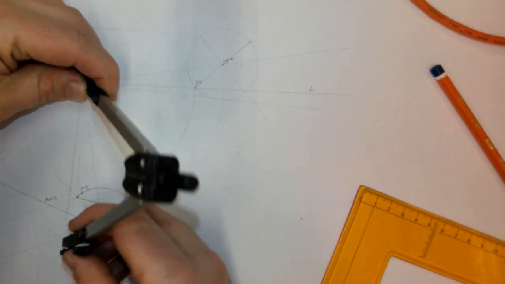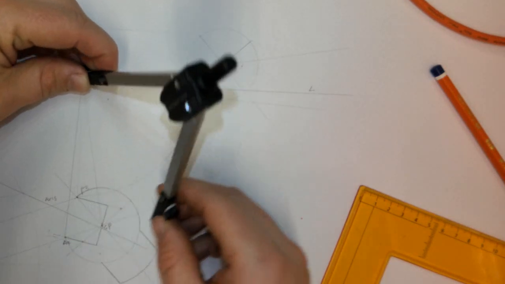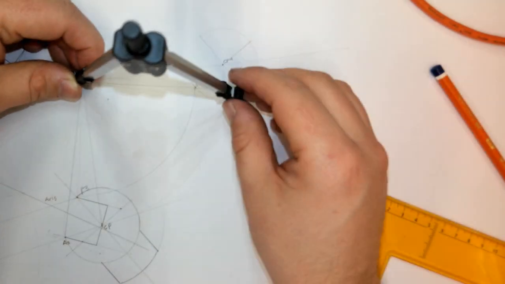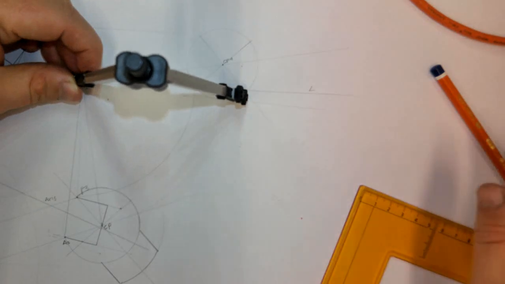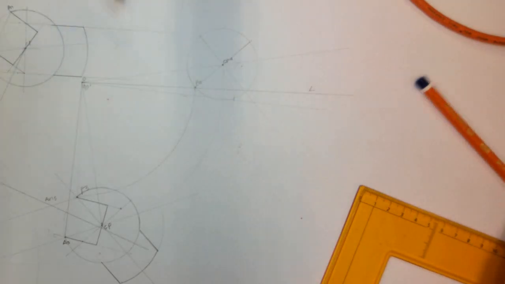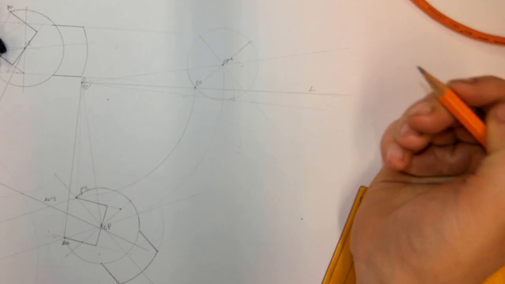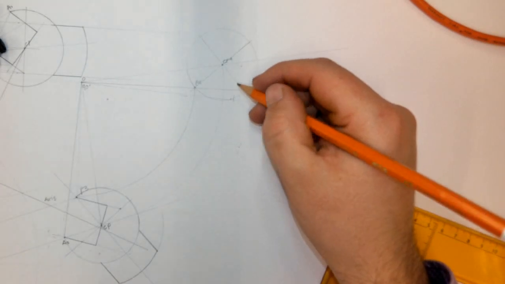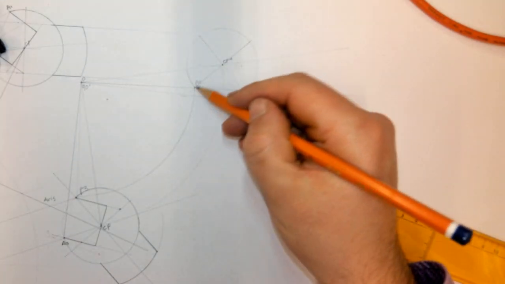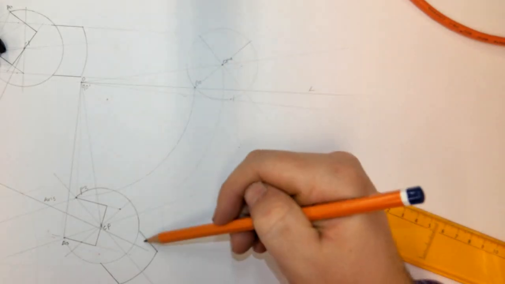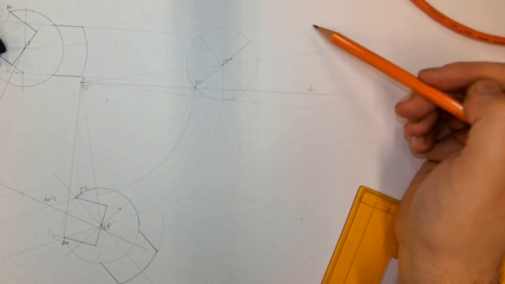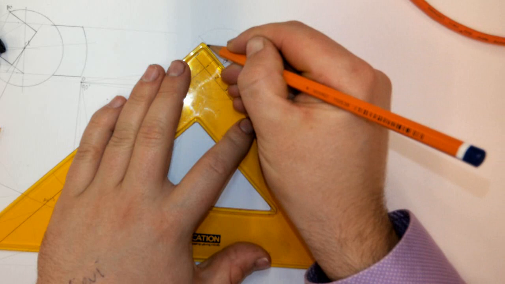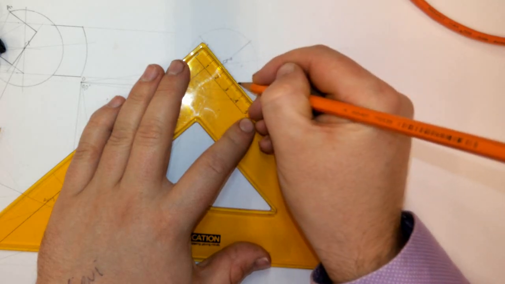Now, mine is a bit off in all honesty. It should be touching, if you see it here, it's out there, it really should be in there. So what do I do in that scenario? Well, I have P4 to center point. This component here is going to be passing through there. So I'm going to measure 16 either side.